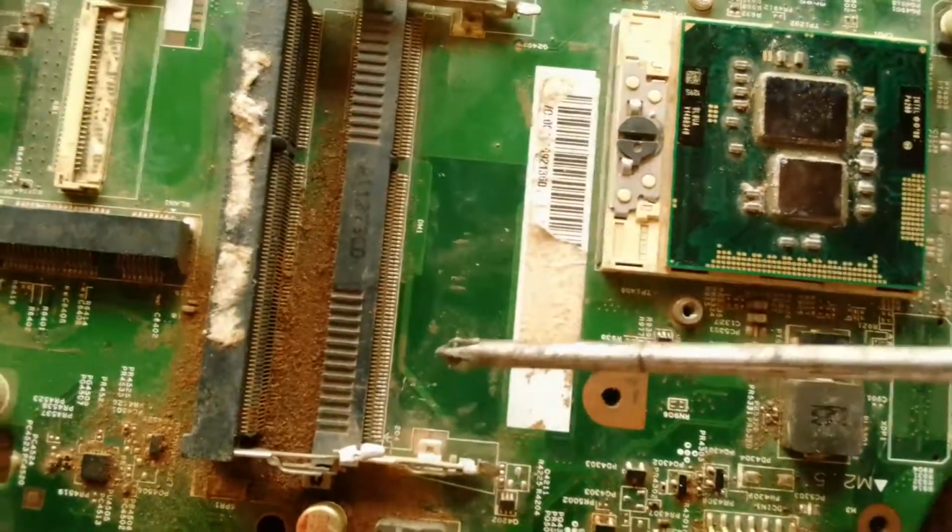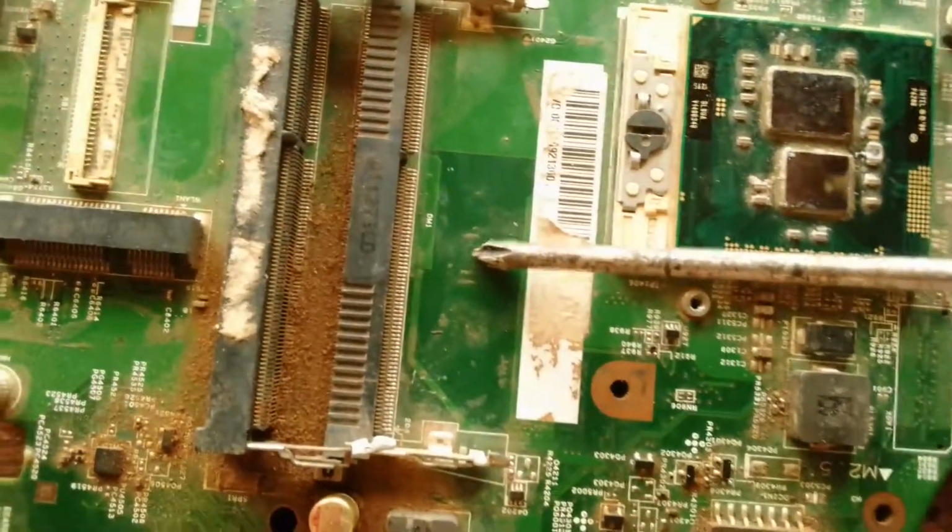This is the RAM slot. We have the SODIMM 1 and the SODIMM 2. The RAM runs on 1.5 volts or 1.0 volts. When the voltage is not there, when the voltage is missing, then there is a problem.